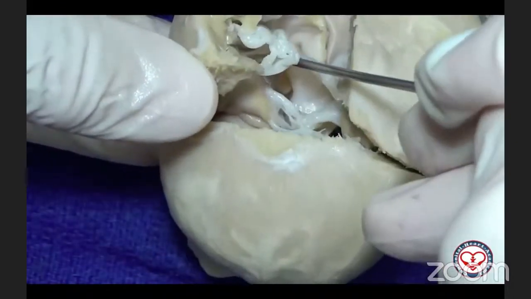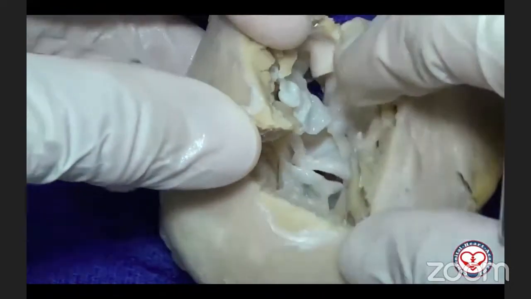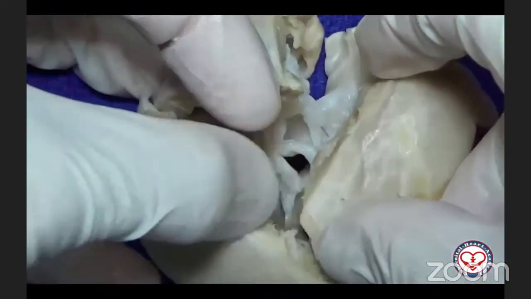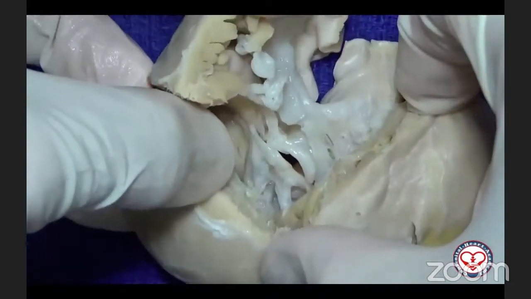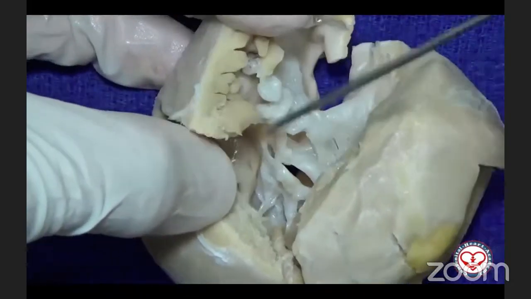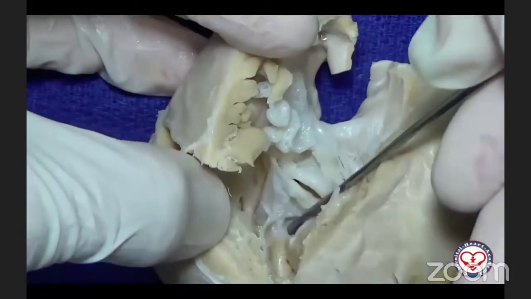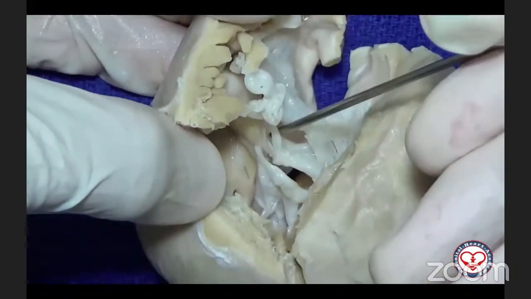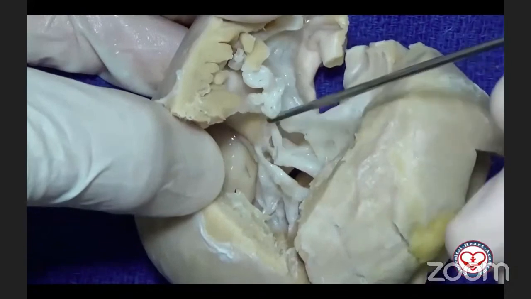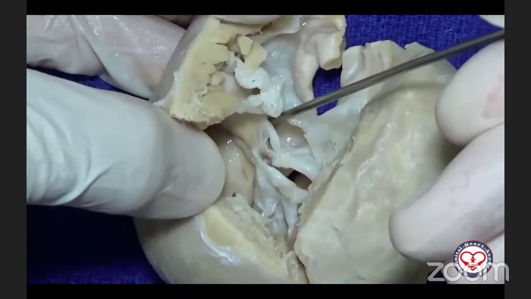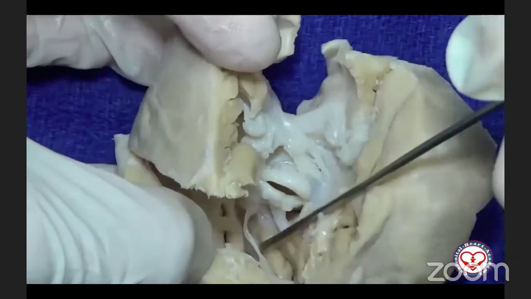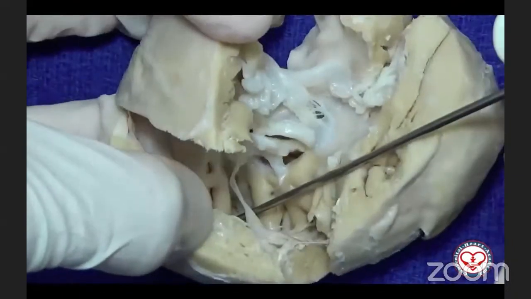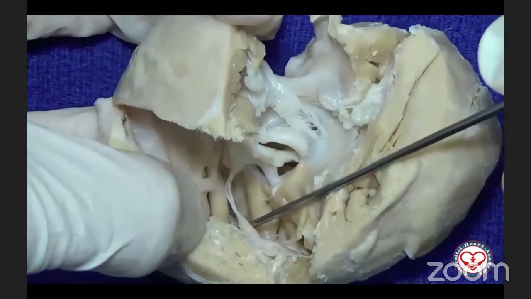So there is a double outlet right ventricle with discordant atrioventricular connections. Also, the mitral valve is straddling and overriding this ventricular septal defect with a large papillary muscle towards the outlet and smaller papillary muscles within the left-sided right ventricle.